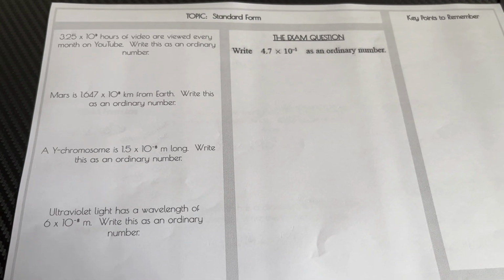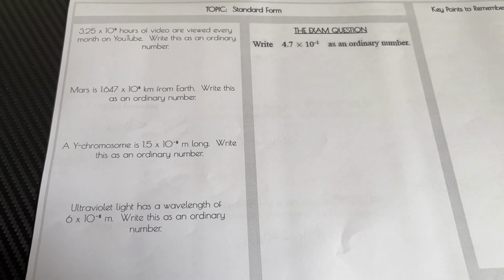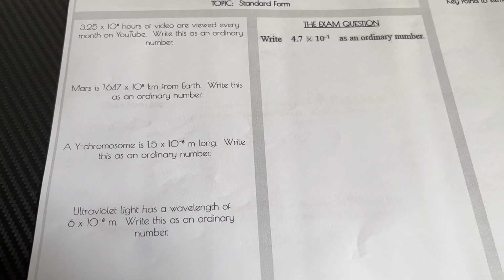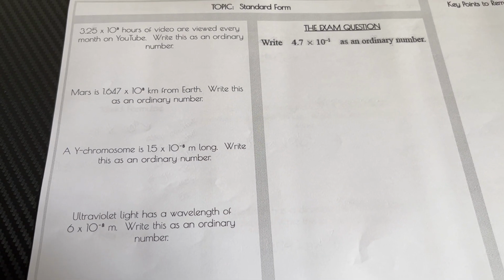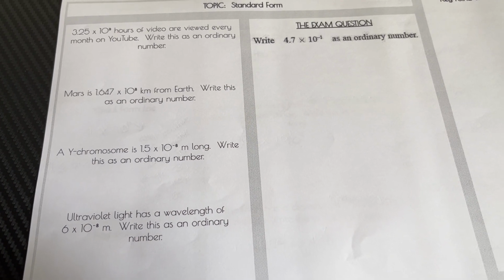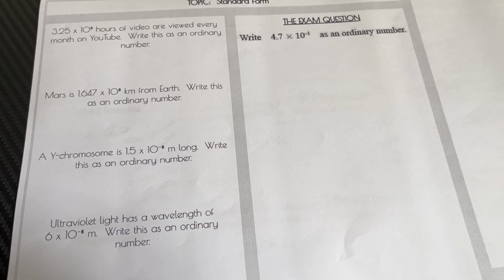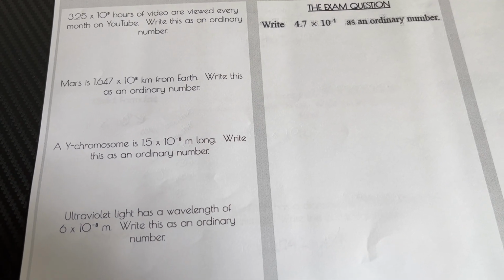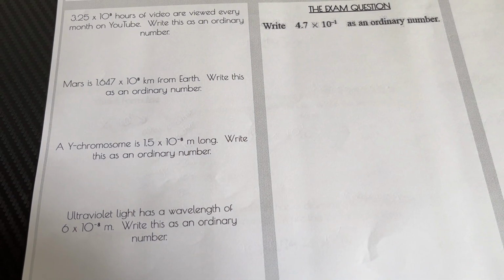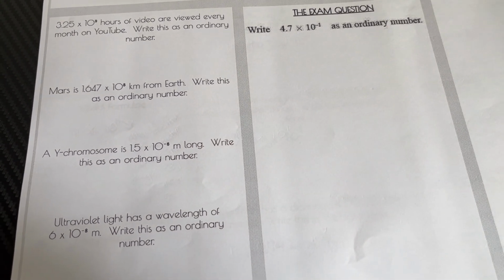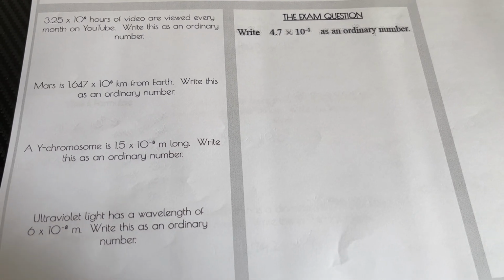Okay, so next we're just going to be looking at some more wordy style problems related to standard form, but we've actually got them already written in standard form numbers. And we've got to change them into normal numbers, okay, or an ordinary number. Then you've got an exam question here as well. So I'll go through these examples. If you want at any point, you can pause the video and have a go at doing it yourself, and then check by playing it and just check how I went through it myself, okay, to mark your answer.